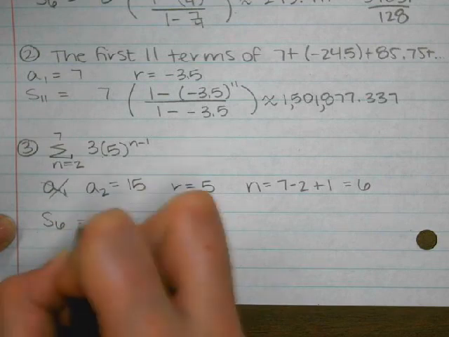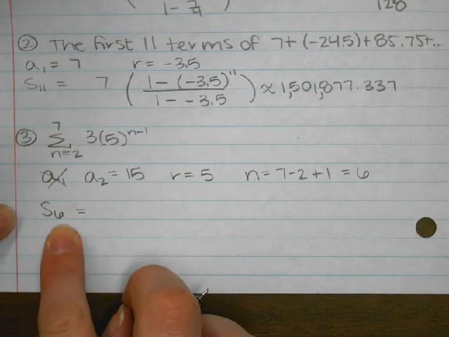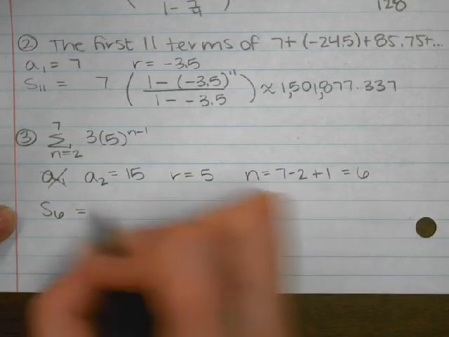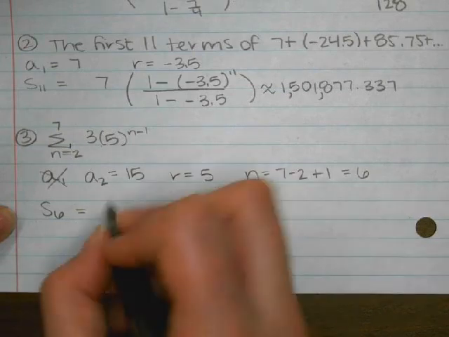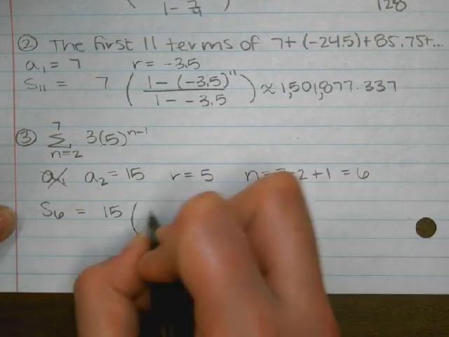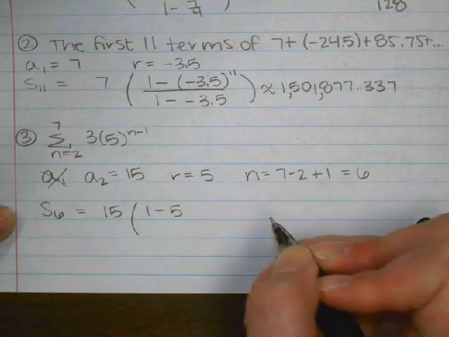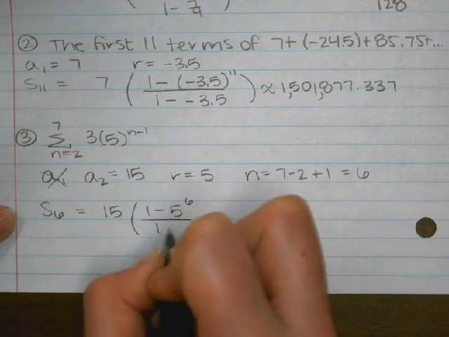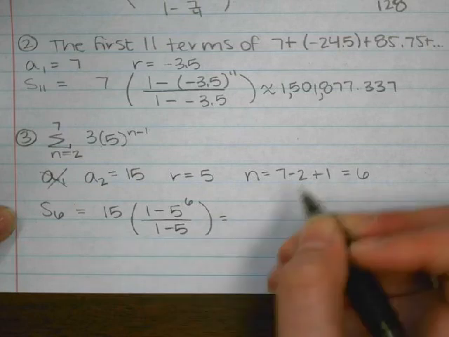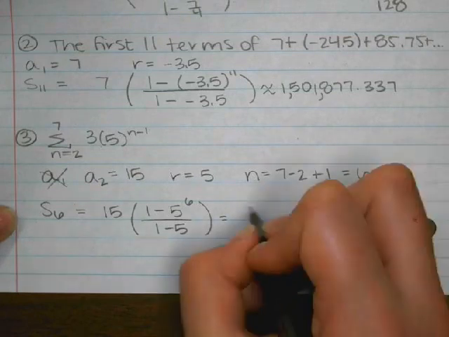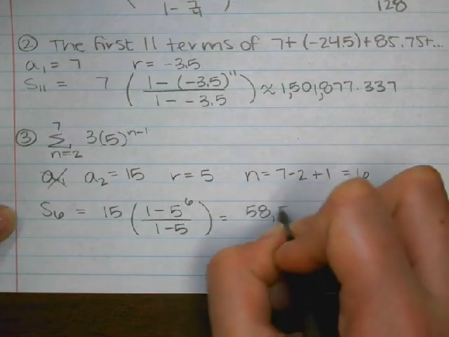So the sum of the 6 terms, they're not the first 6, they're the second through the 7th, is going to be our first term, which is 15, times 1 minus 5 to the 6th over 1 minus 5. And that is 58,590.